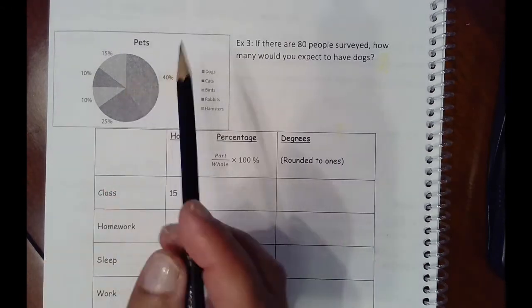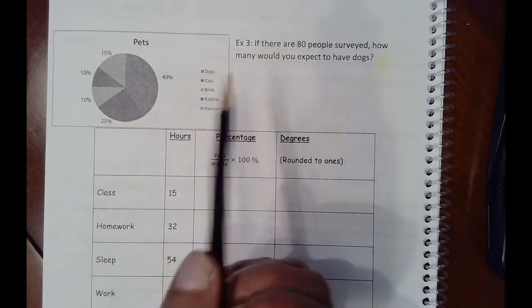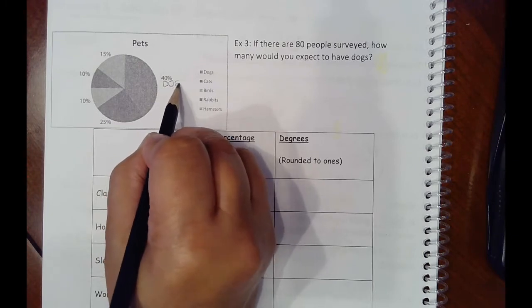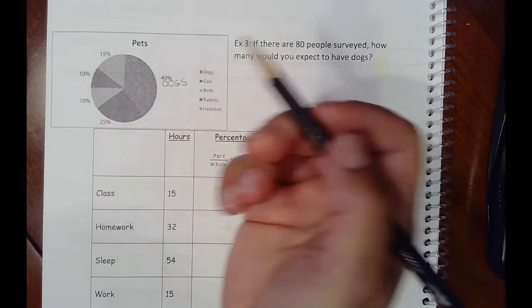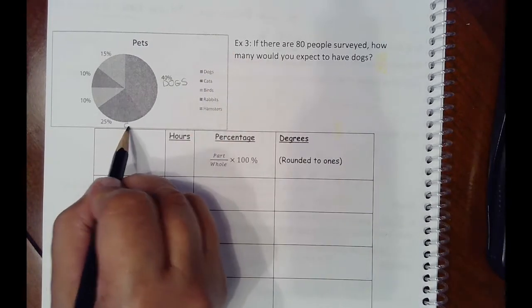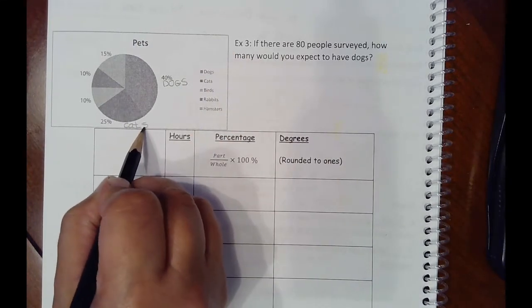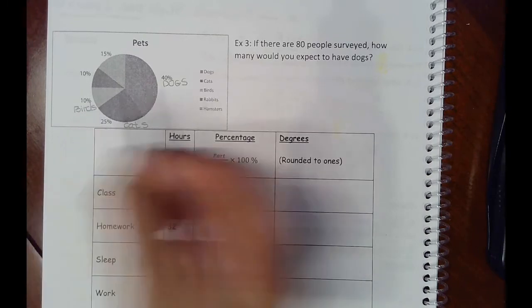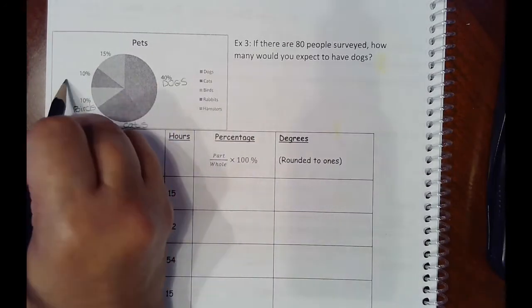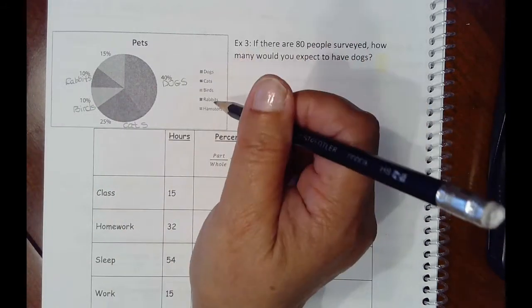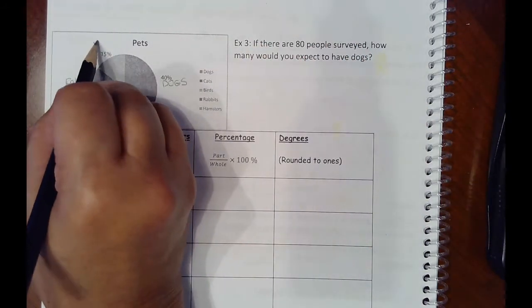Right now you see several categories. I'll just label these for you because it doesn't print in color, so these all look like similar colors. So this one's dogs, this one's cats, this one's birds. And I'm getting that from right here. This is rabbits. And this is hamsters.